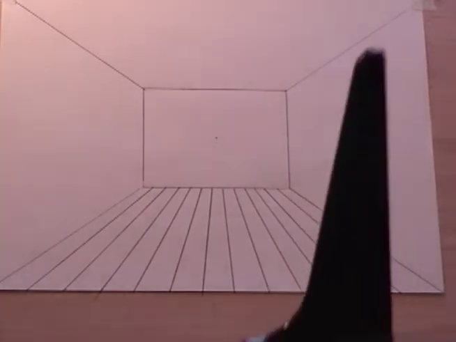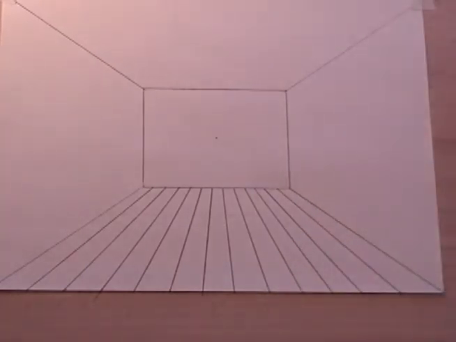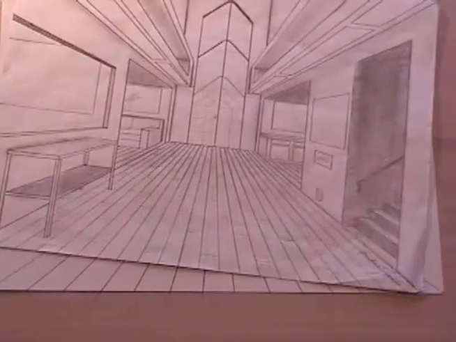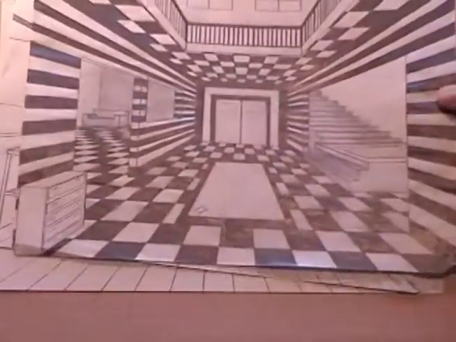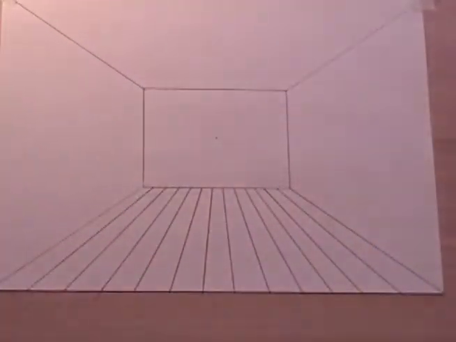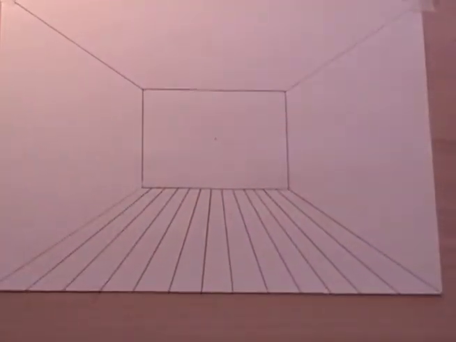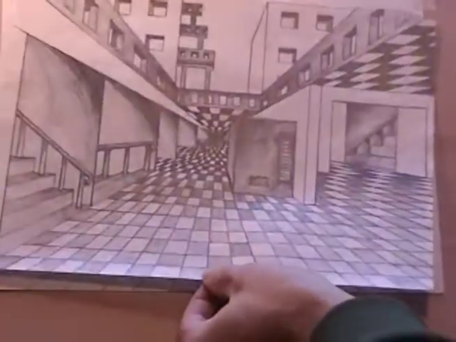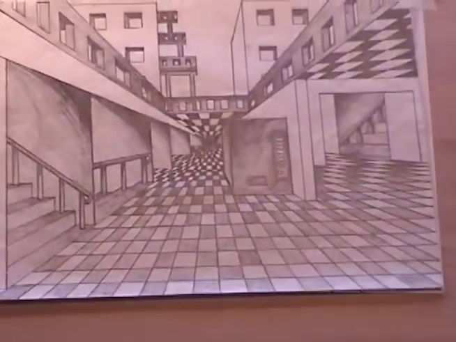Okay, the next exercise that we're going to work on here is doing tile flooring. We looked at a couple of examples like that of hardwood flooring. Now what we're shooting for, making it look like tiles. Here's a few different examples of checkered or tile flooring.